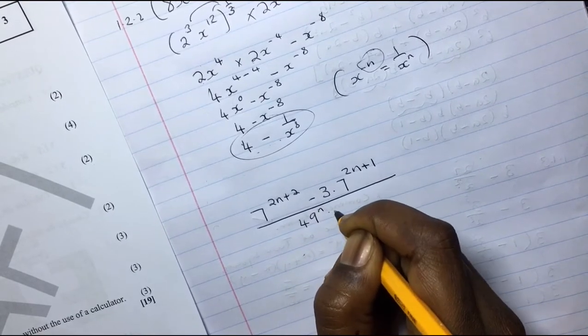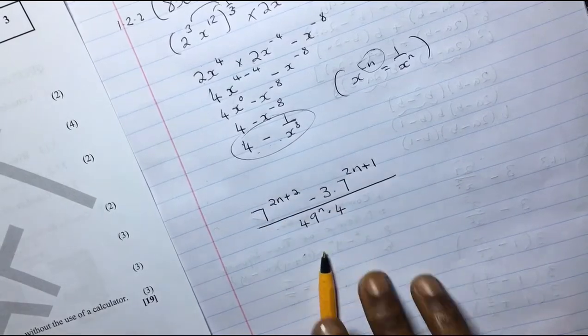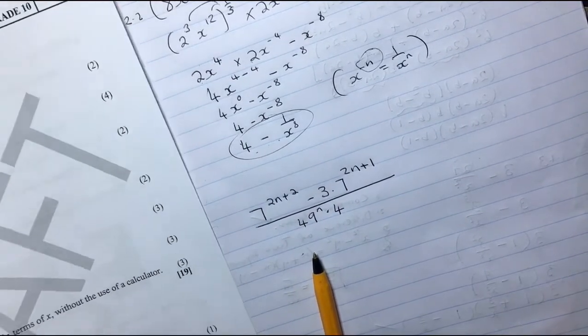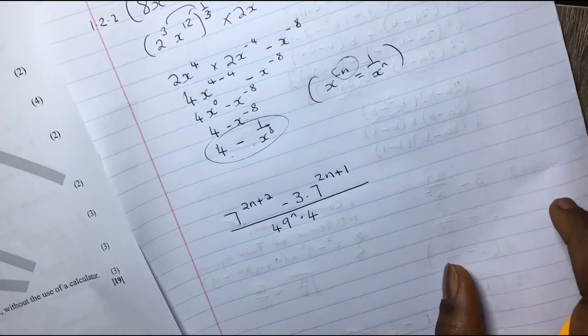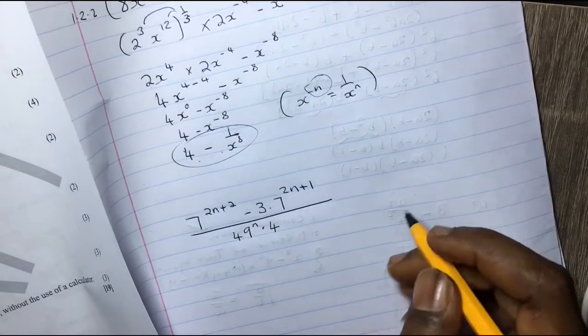Okay, and then 4 there. So this dot means multiply. Everyone knows that. So the first thing that we do, I call it the reverse of law 1. So law 1 says this. Can I write it here? Law 1.